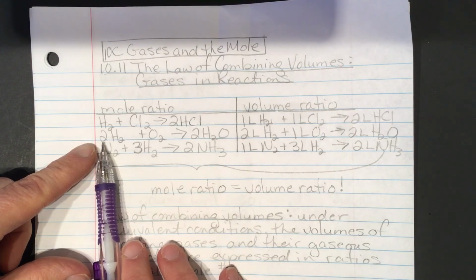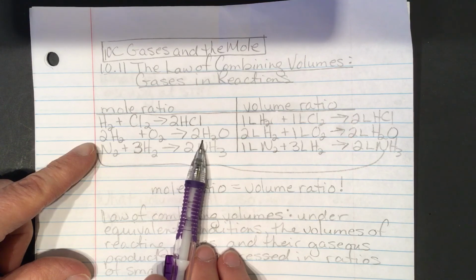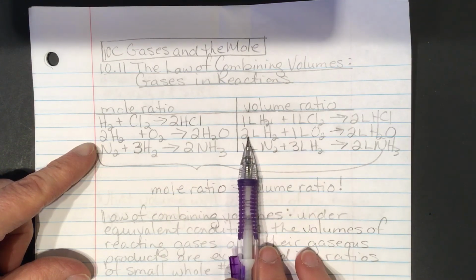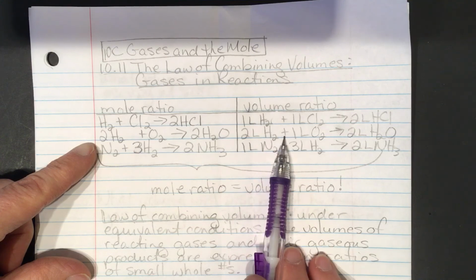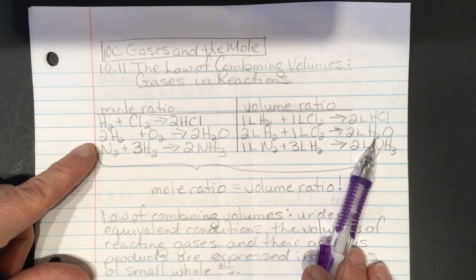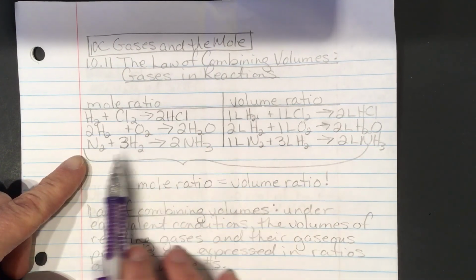We also know today that if we combine 2 moles of hydrogen gas and 1 mole of oxygen gas, we get 2 moles of water. Likewise, what Gay-Lussac observed was that 2 liters of hydrogen and 1 liter of oxygen gas combine to form 2 liters of water gas, that is.